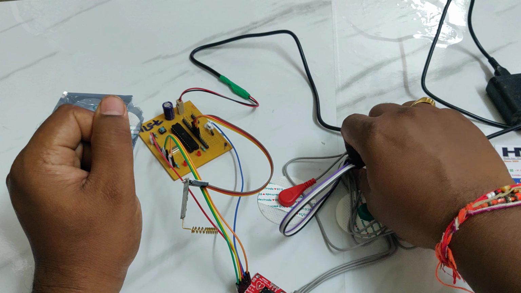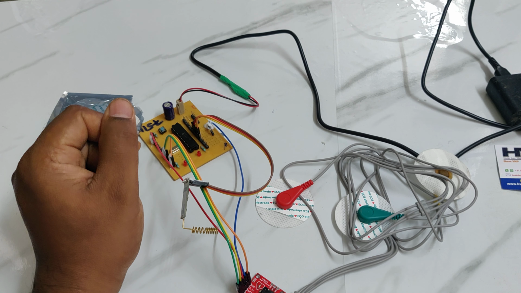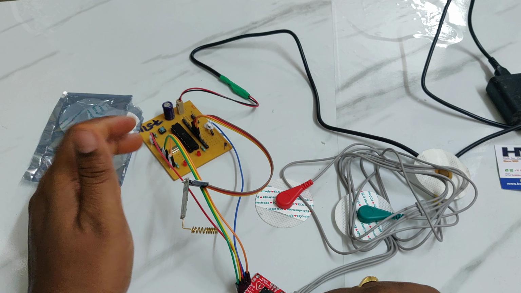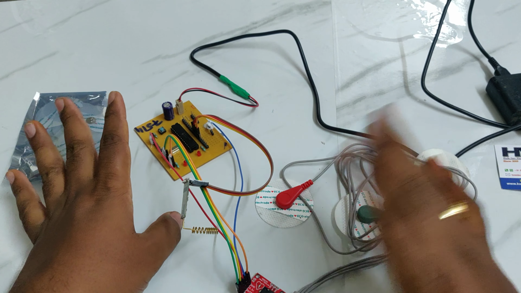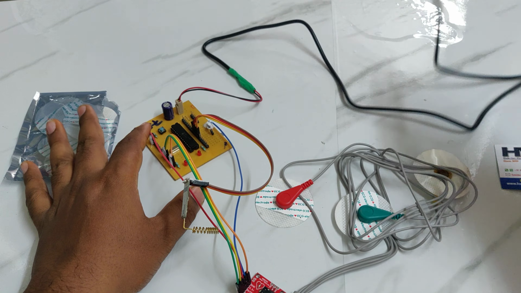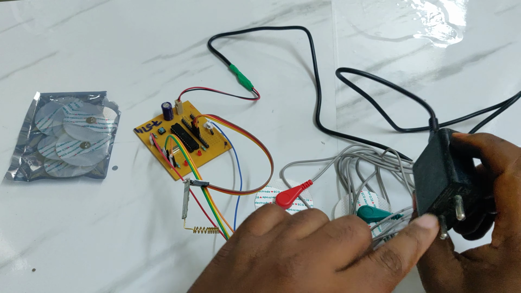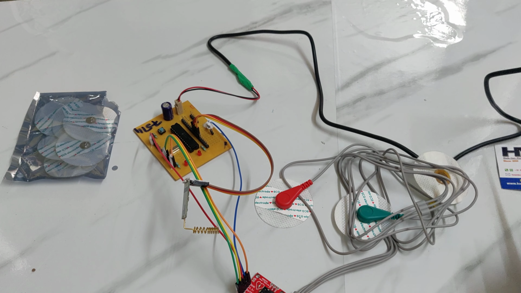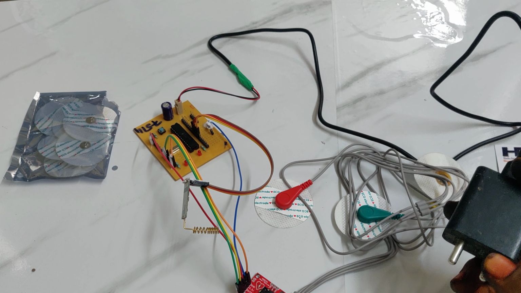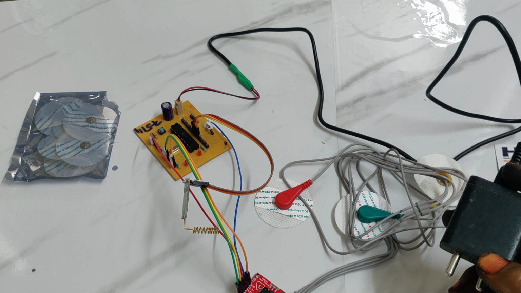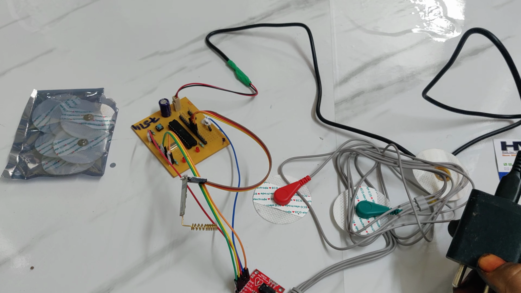And we need to install the respective application, that is the PL2303 application. We will explain that. And these are the main input output connections. The system will get the power supply from this adapter. We need to provide the 230 volts AC input to this one, and this adapter will regulate that 230 volts AC to 5 volts DC output directly.